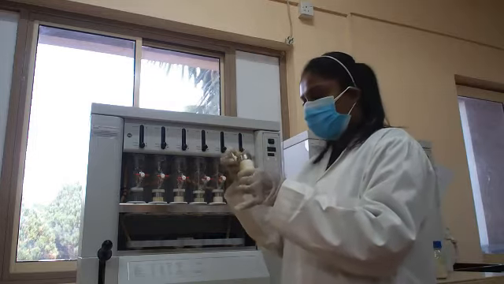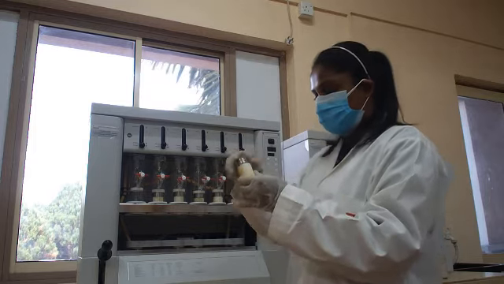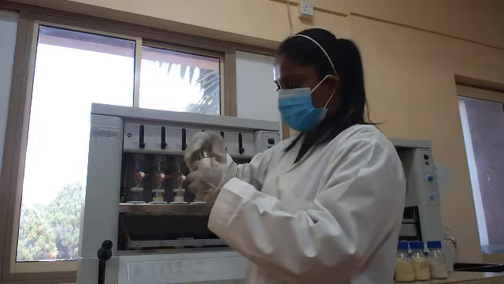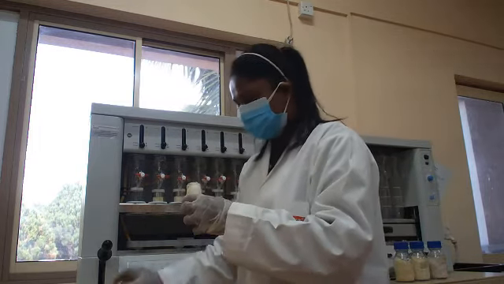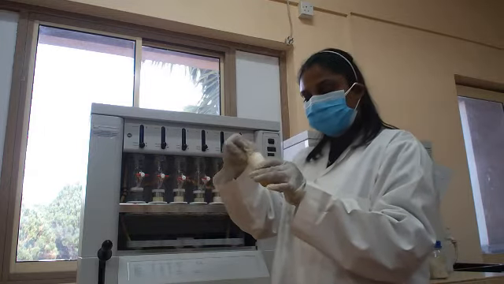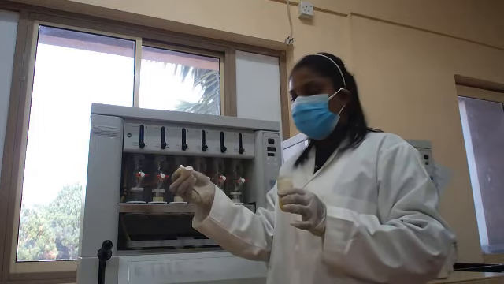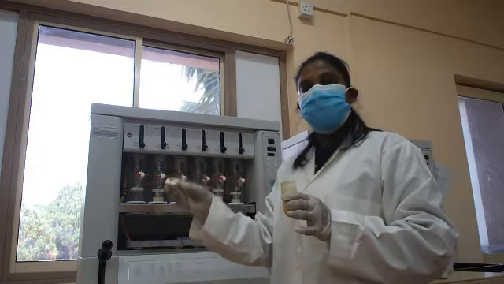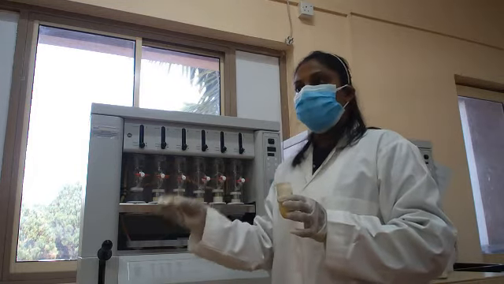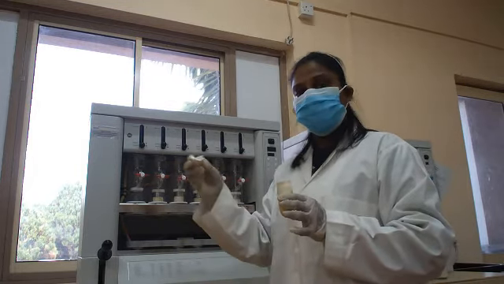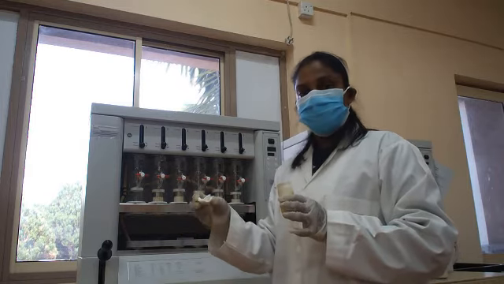Here you have the symbol. First of all, we are going to remove this and take out your sample, the fat removed sample. You have to keep this fat removed sample very carefully in a desiccator because you are going to use this sample for the estimation of the crude fiber.